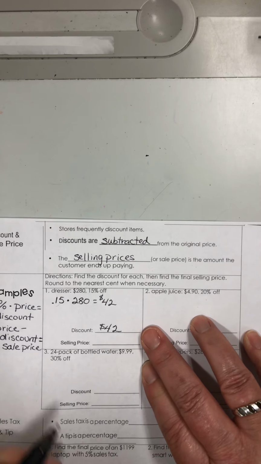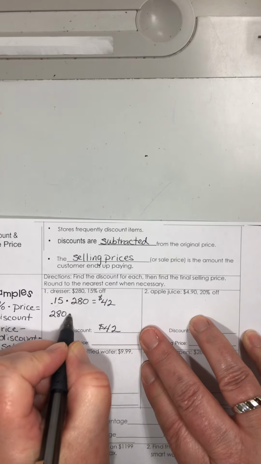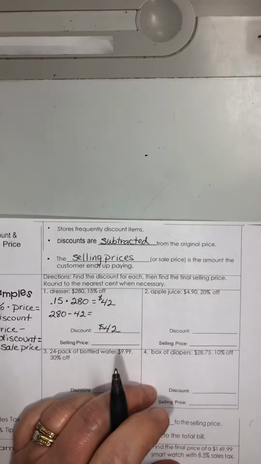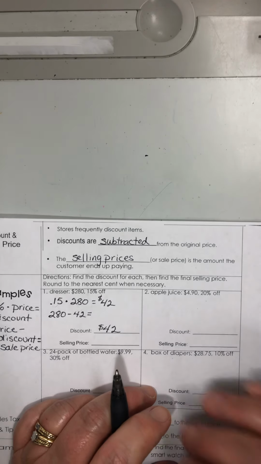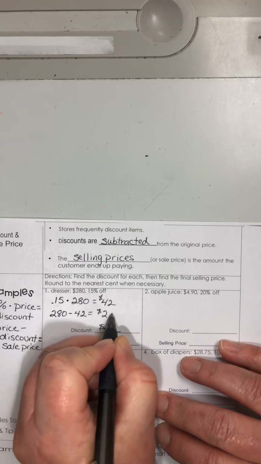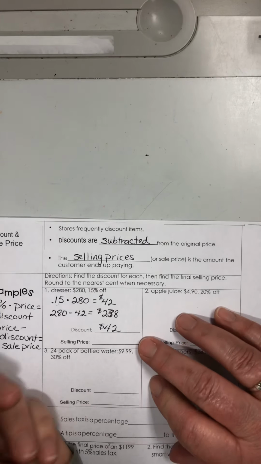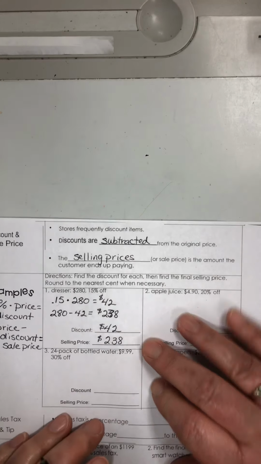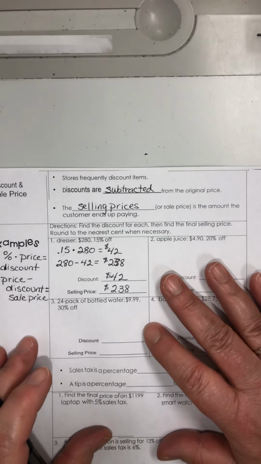And that's part 2, the selling price. We take the original price, 280, subtract the discount, and we will find out how much we're going to pay for it. So 280 minus 42 equals $238. So the selling price, the price you would have to pay, is $238. Yay, I like sales.